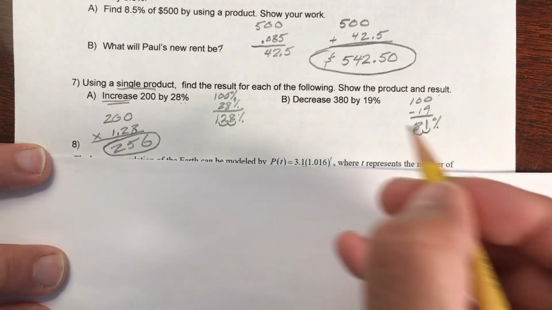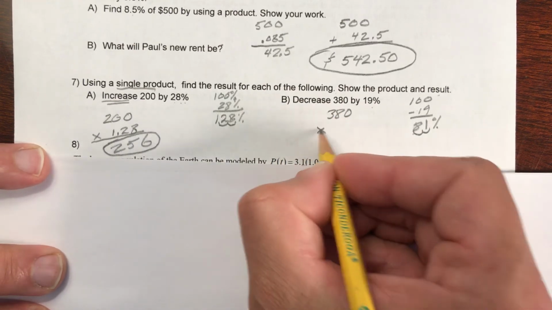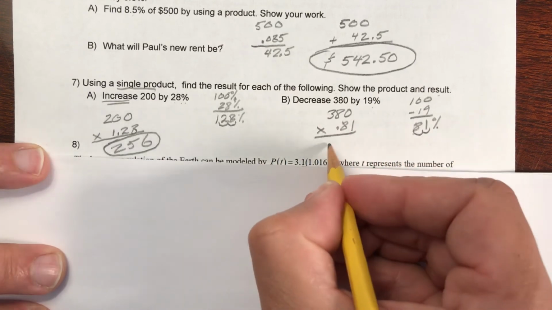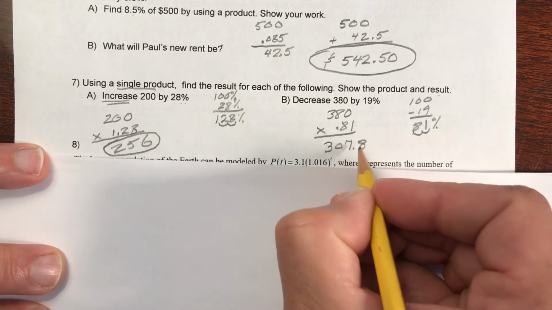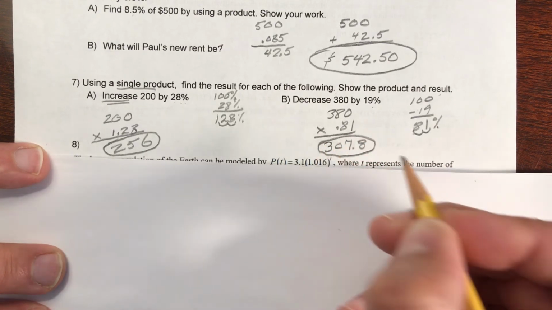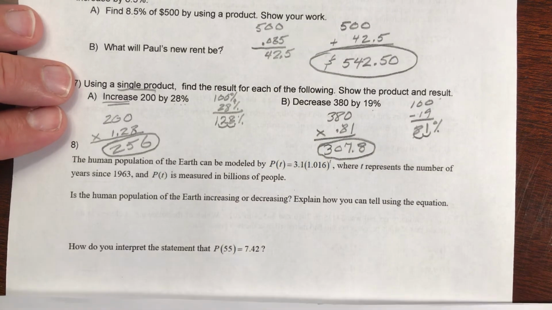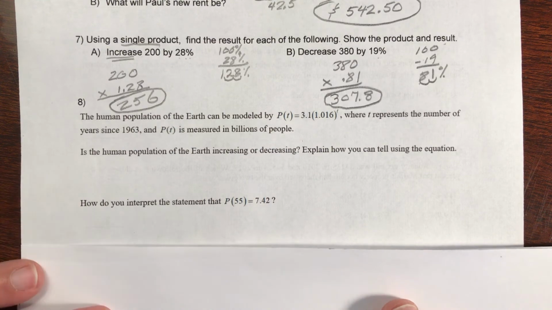It's less than 1. So we're going to say 380 multiplied by 0.81 in our calculators, and we are down to 307.8 done in one calculation. Okay? And this last question seems like a really tough question, but it's not bad at all.